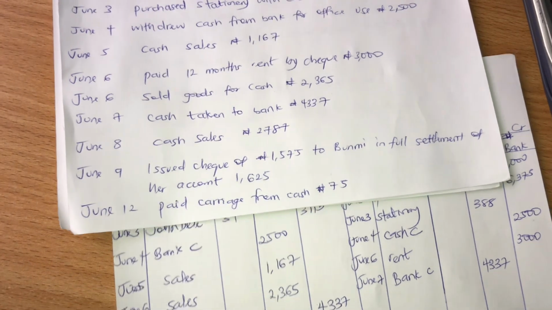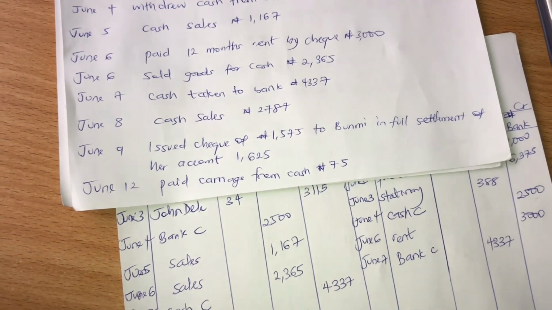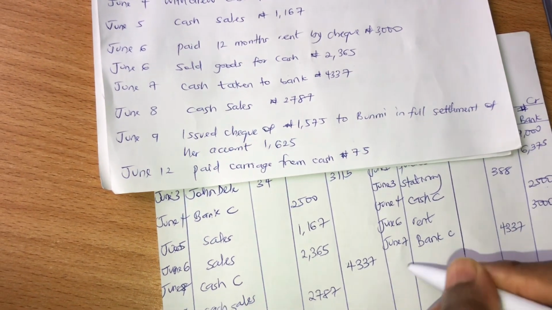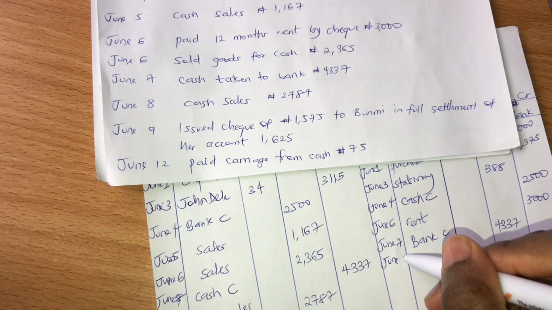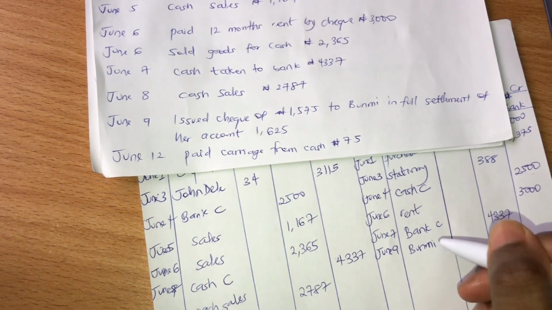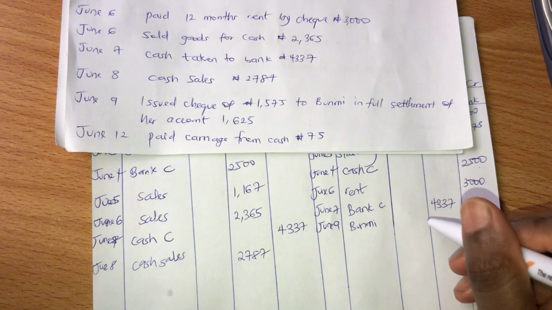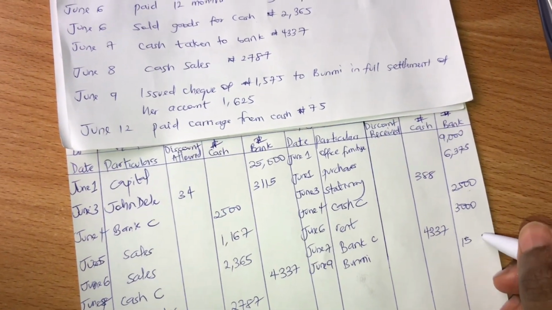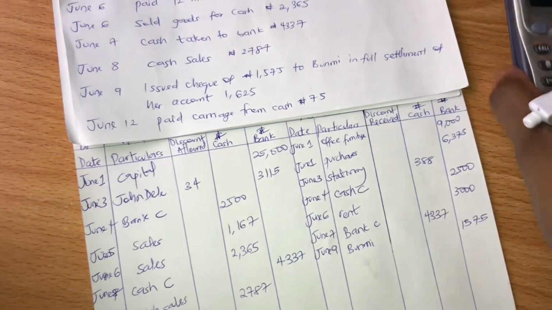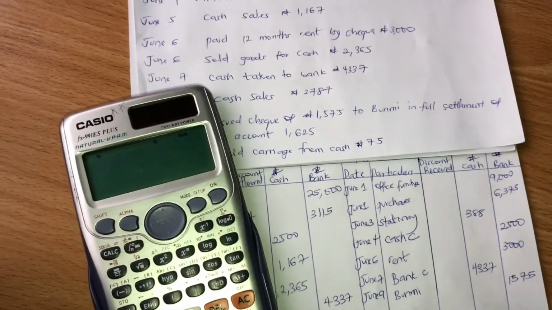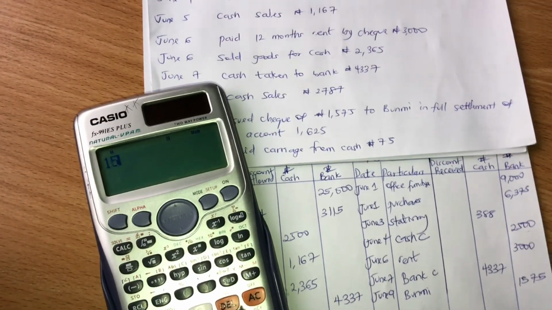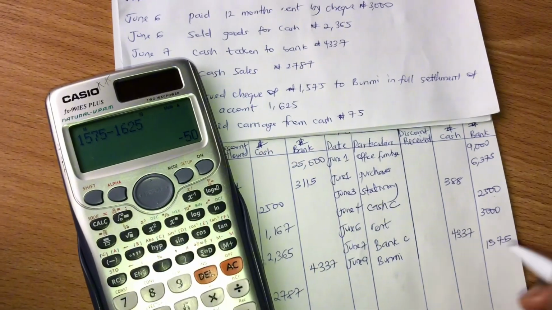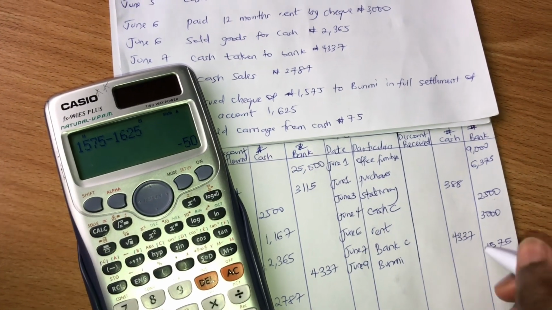So when we issue our check, we're paying out. So to Bumi, I'm going to write Bumi on June 9, Bumi 1,575 under the bank column, and the difference between the two amounts given, 1,625 minus 1,575, is the discount received. So it's going to be 50.